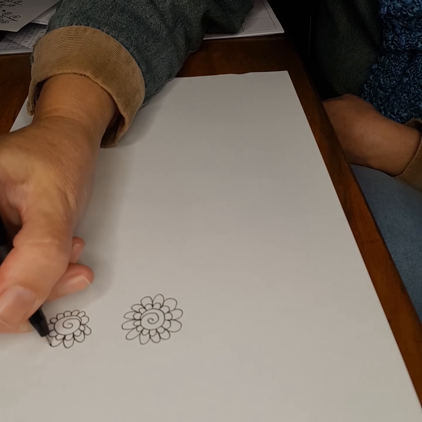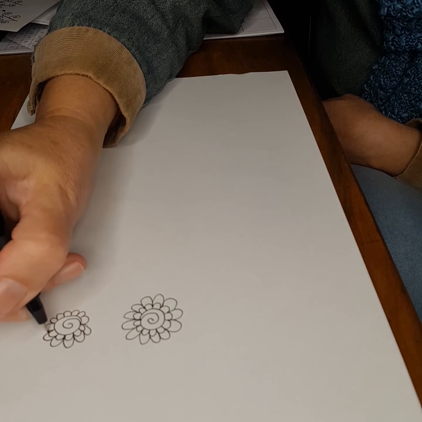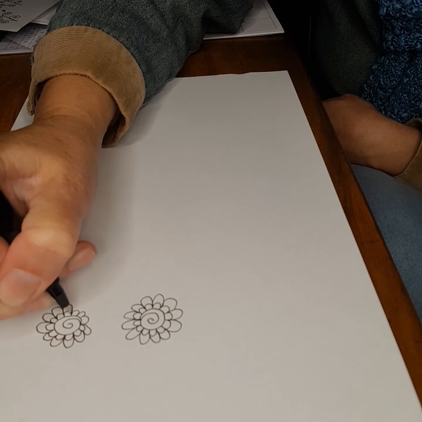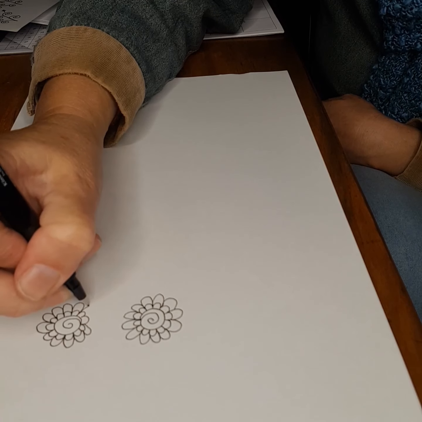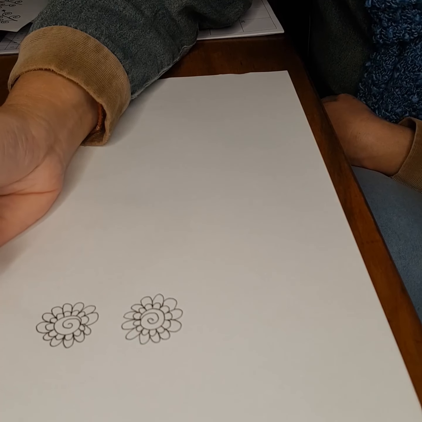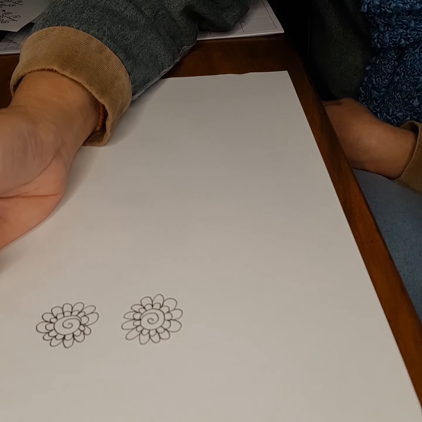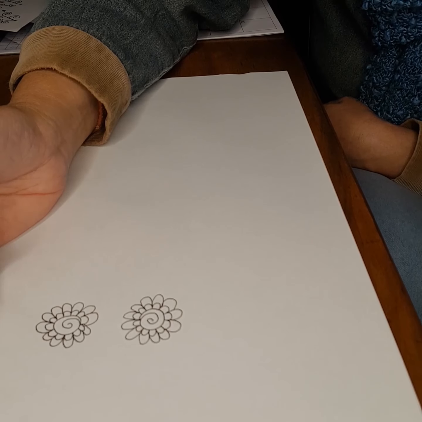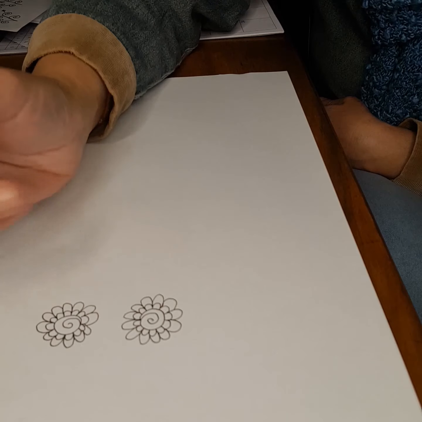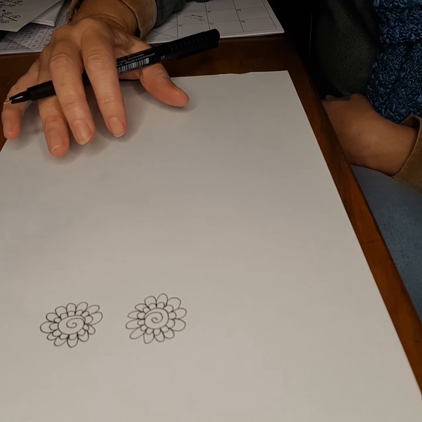And you can practice this on a piece of scrap paper until you are comfortable that you are familiar with the process of creating this flower. Okay, so that's number 1. You can pause and go and practice, or you can just continue and then go through the video again.